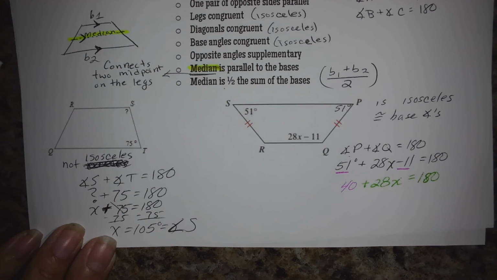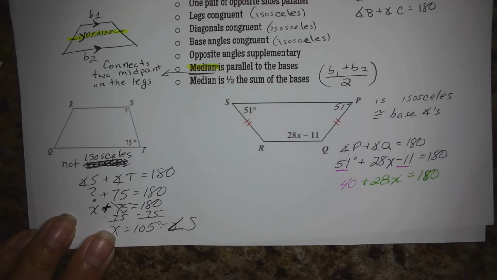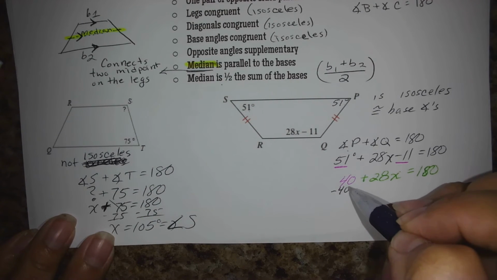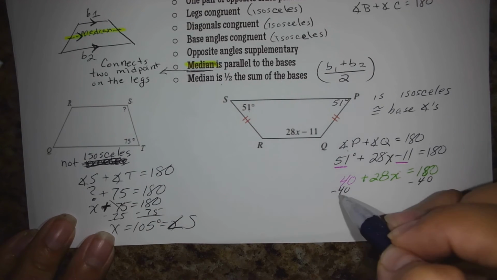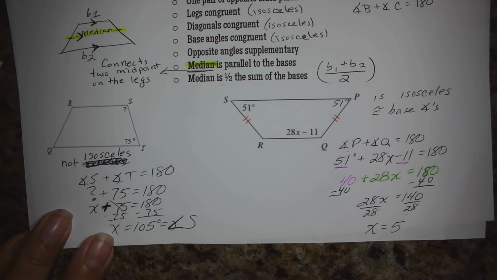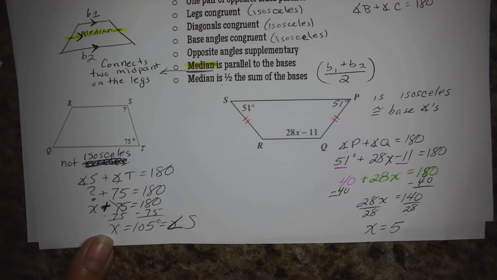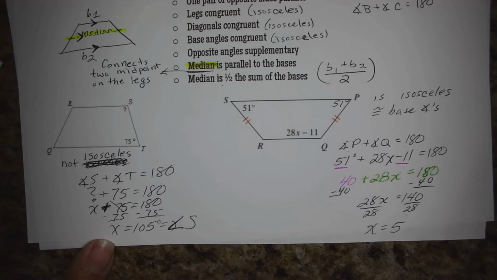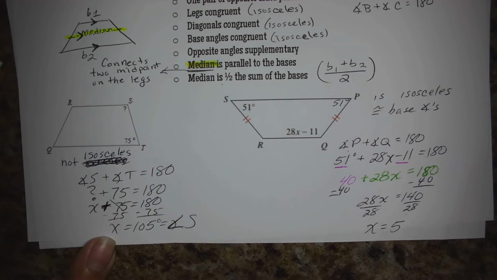Now I can continue. I'm going to go ahead and subtract the 40. And you go ahead and solve and we'll come right back to this. Boom, you should have gotten x is equal to 5. Double check your work with mine. If you see a mistake, please feel free to shoot me a message. Again, I'm only human. I am known to make mistakes like this horrible spelling.